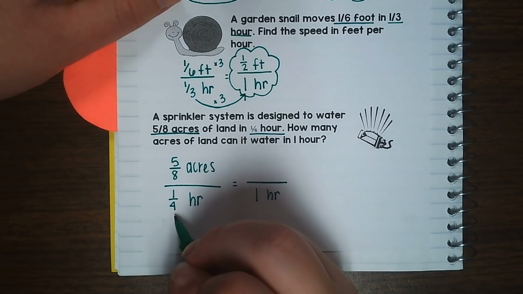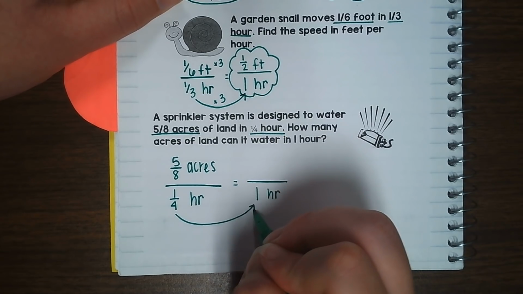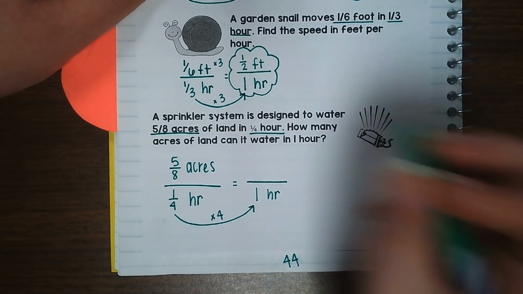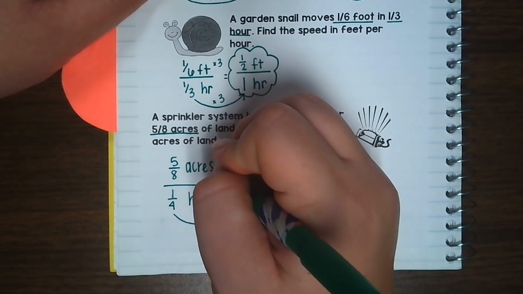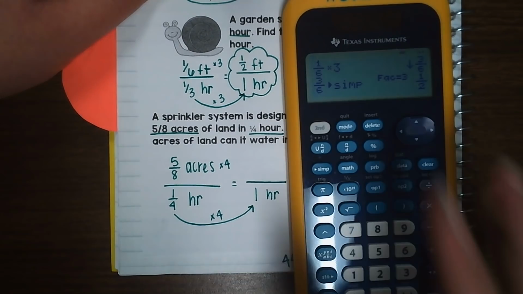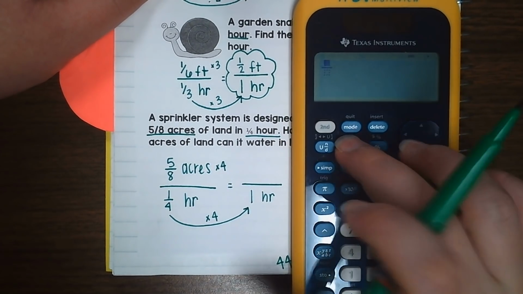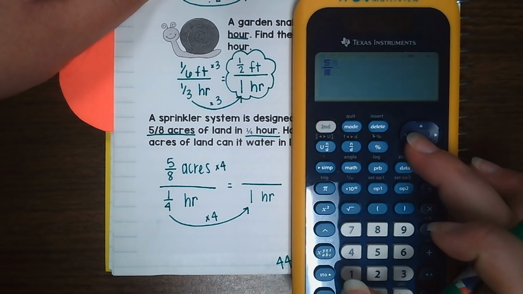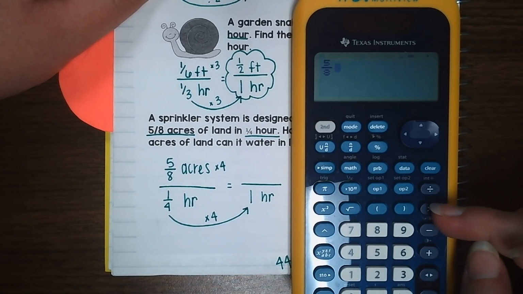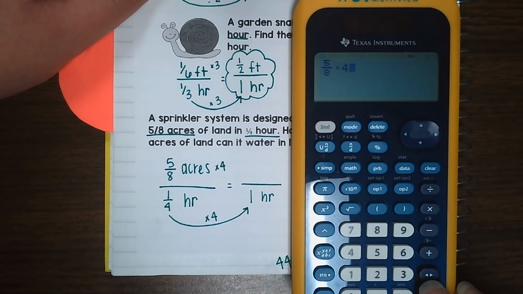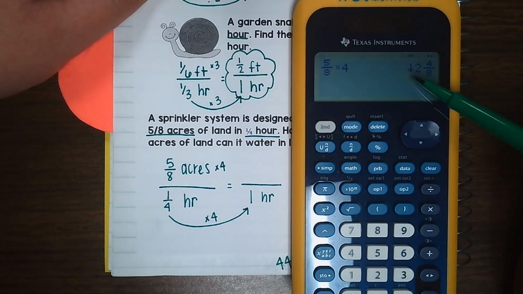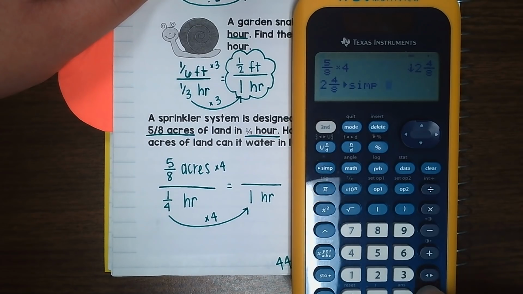Well, to get from 1/4 to 1, we multiply by 4. So we have to take 5/8 and multiply by 4. So my calculator, N over D, 5 down 8 over, times 4 equals, it says 2 4/8, but we've got the down arrow, so we're going to hit simplify.